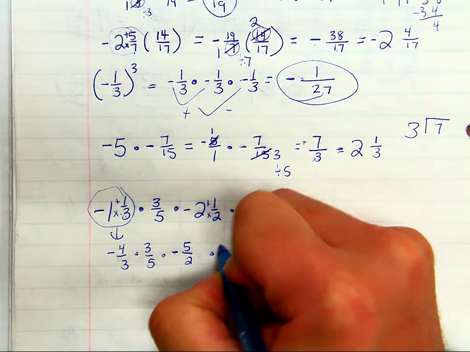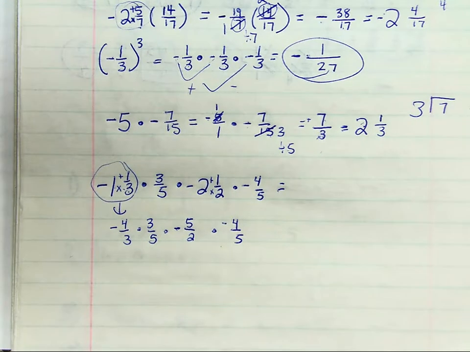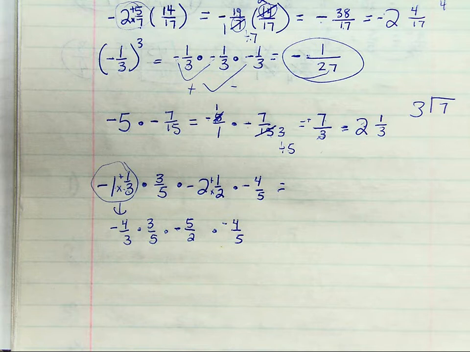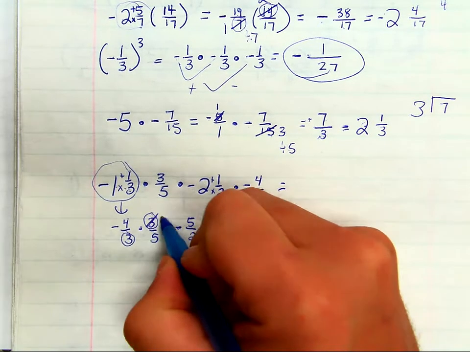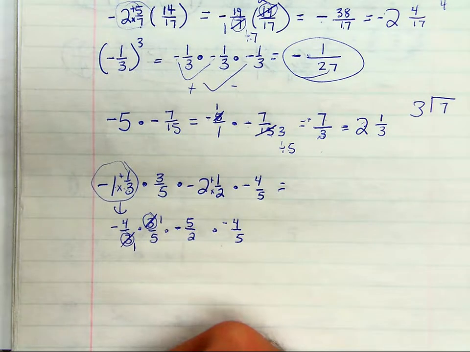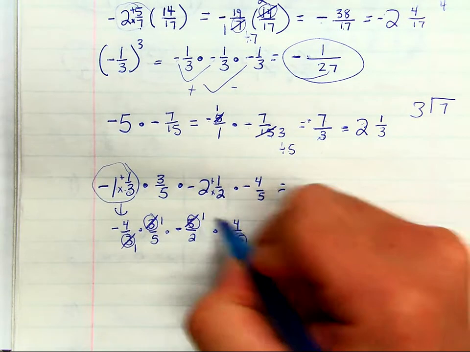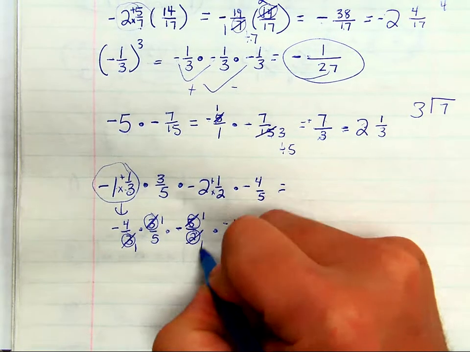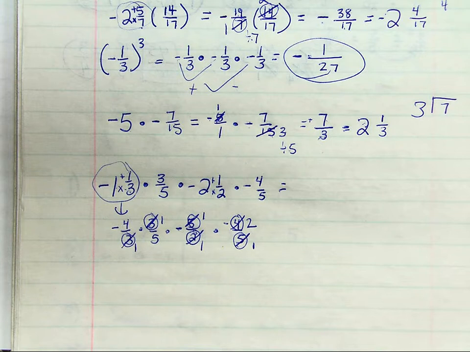Now I have everything as a fraction, and I'm going to look to simplify. And this, if you don't simplify, you could get the same answer. You just have to simplify it at the end. Simplifying before makes my multiplying a little bit more simple. So I notice, oh, these are both 3s. 3 goes into these 1 time each. Oh, these are both 5s. 5 goes into these 1 time each. Oh, 2 goes into 2 once, and 2 goes into 4 2 times. Now it's a less daunting task.